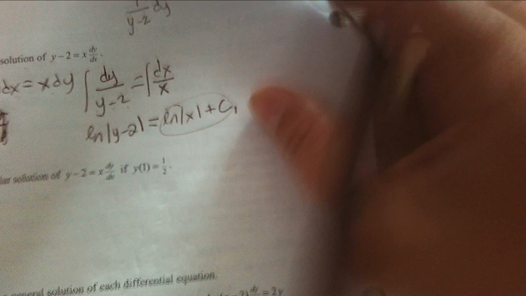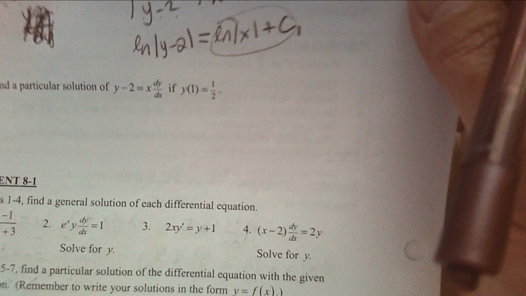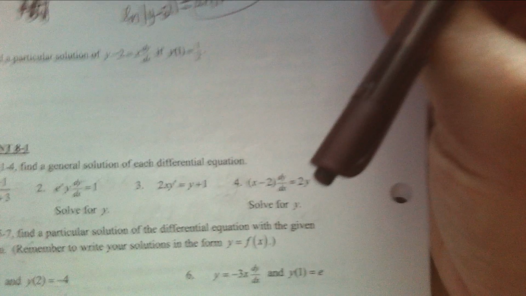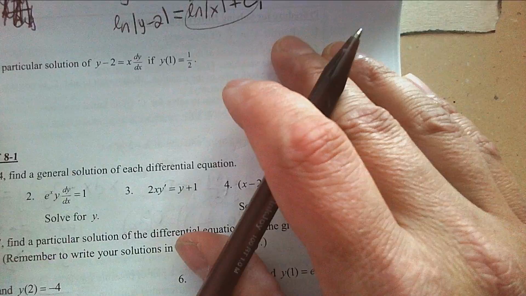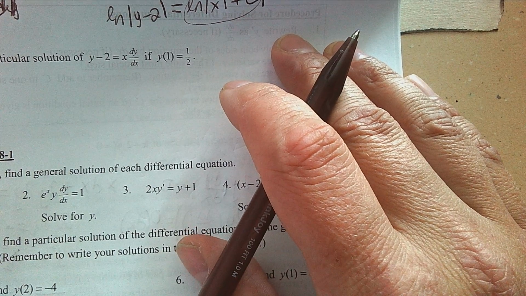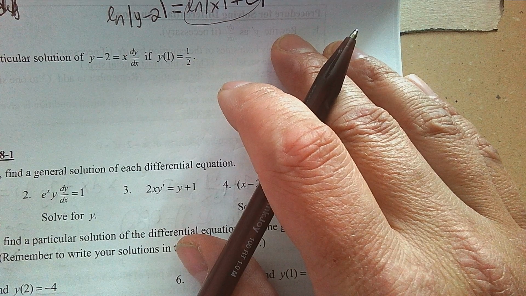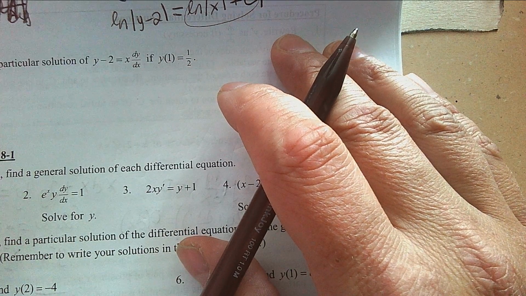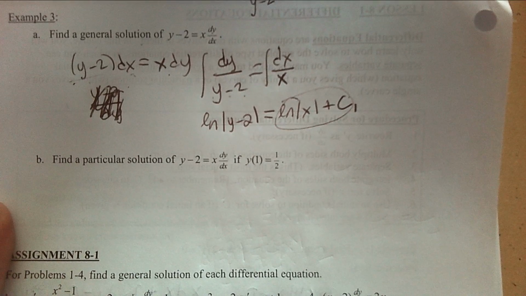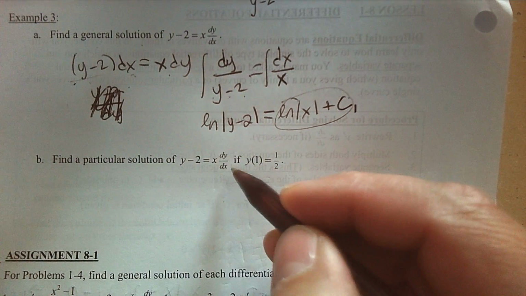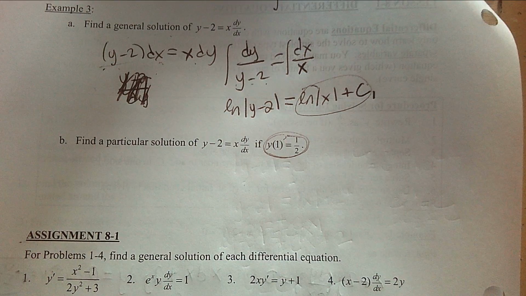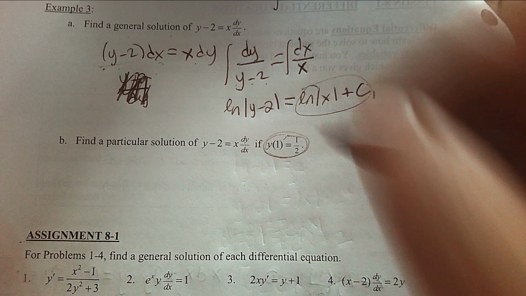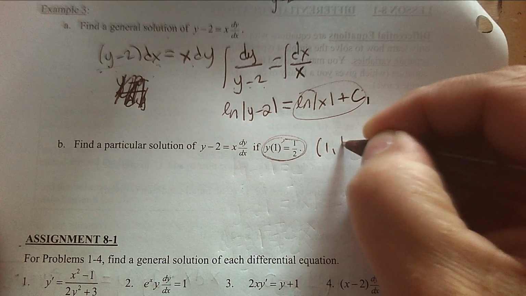B. Do you notice B uses the same differential equation, but this time it gives you a point. If it's y at 1 equals 1/2, what point is that? 1 and 1/2.